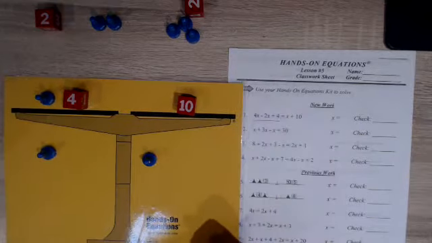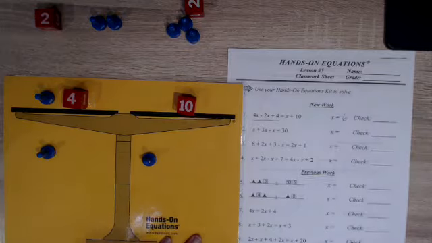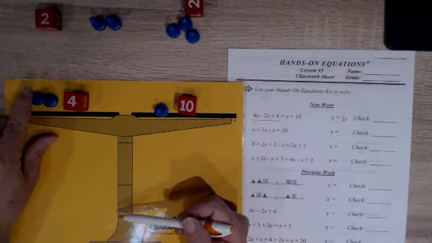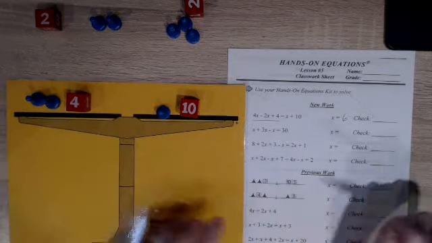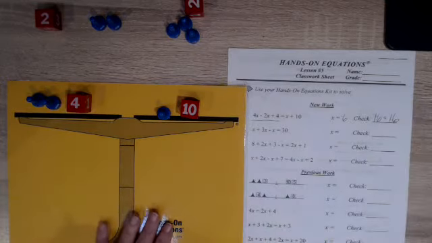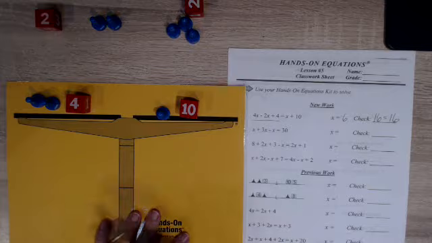What plus 4 is 10? Got to be a 6, right? Put them back to check. Well, 6 and 6 is 12, plus 4 is 16, 6 and 10 is 16. 16, in fact, is equal to 16, okay? All right, so it's really that simple.